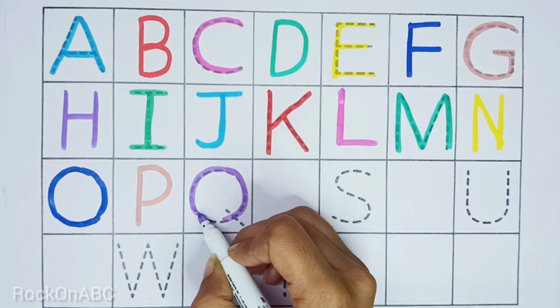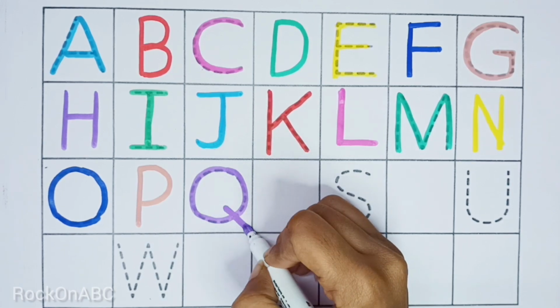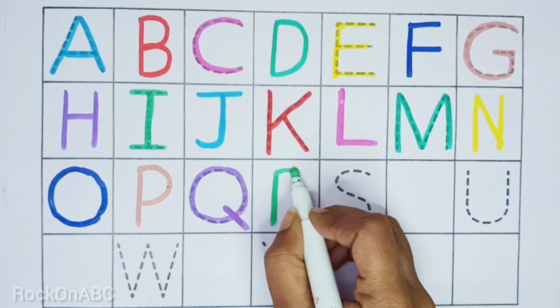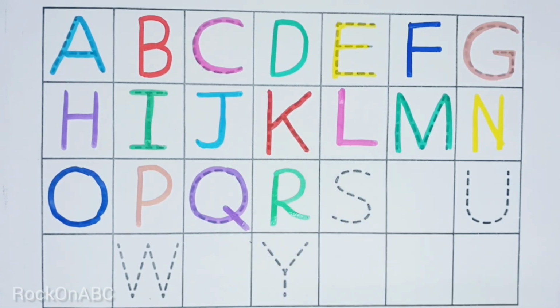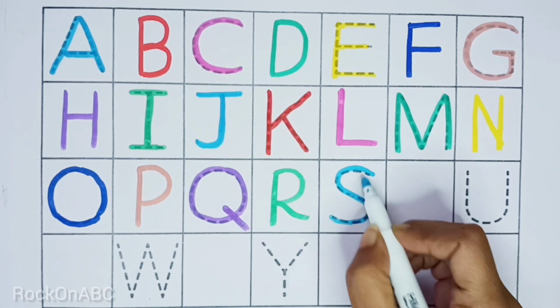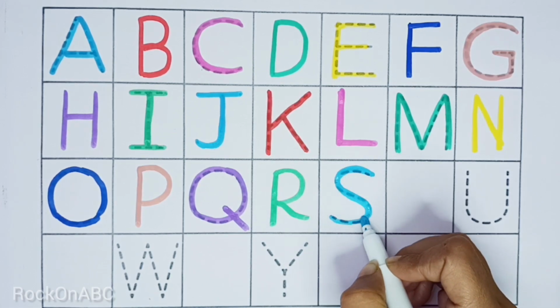Purple color Q. Q for queen. Green color R. R for rose. Blue color S. S for snail.